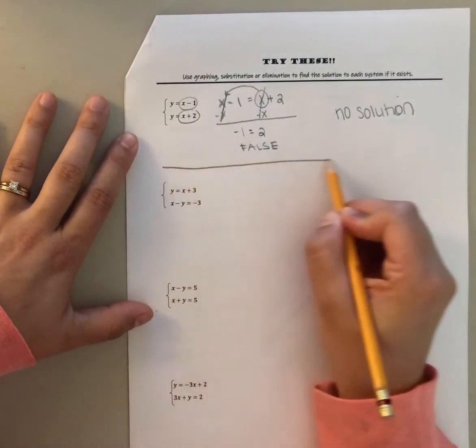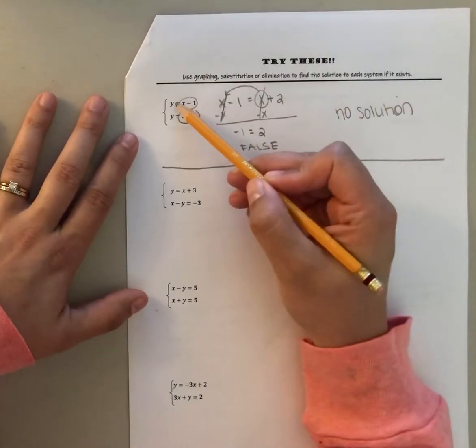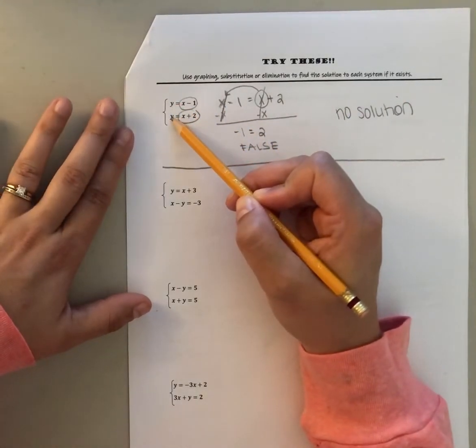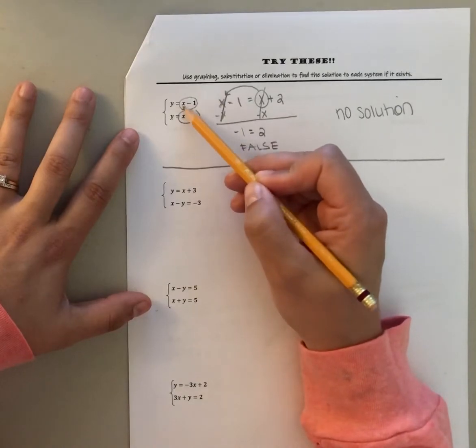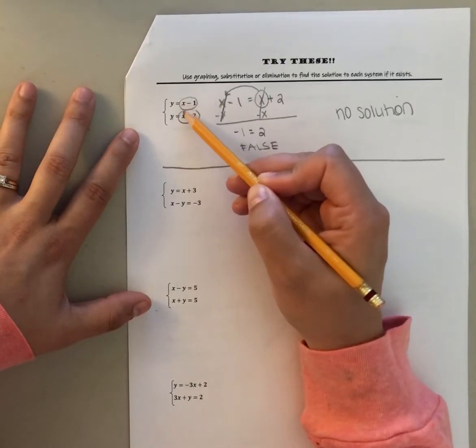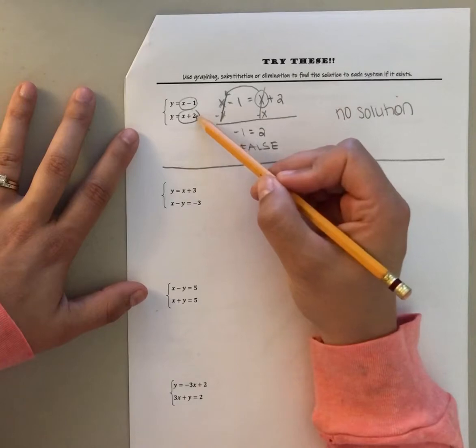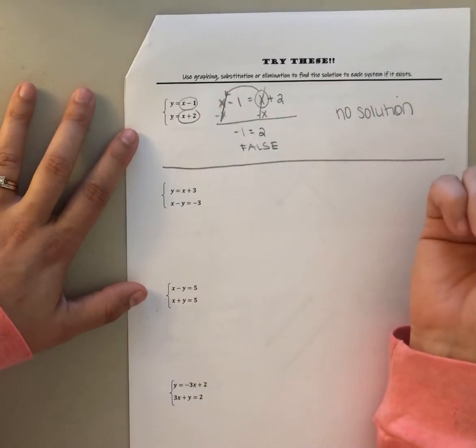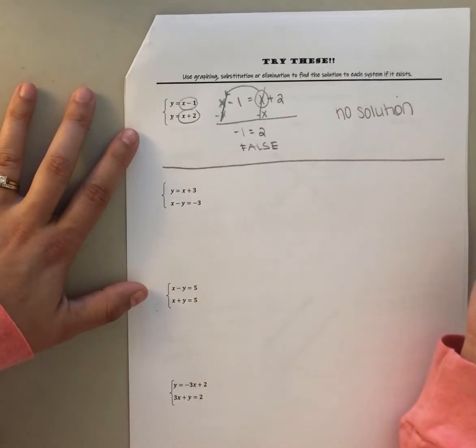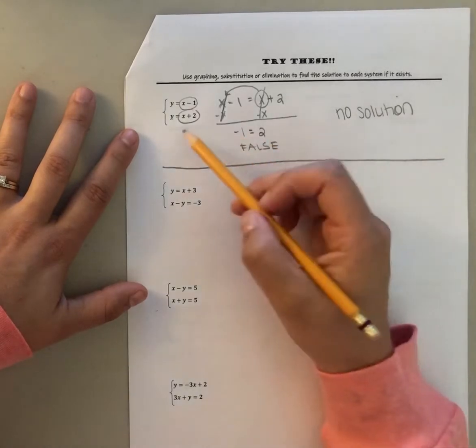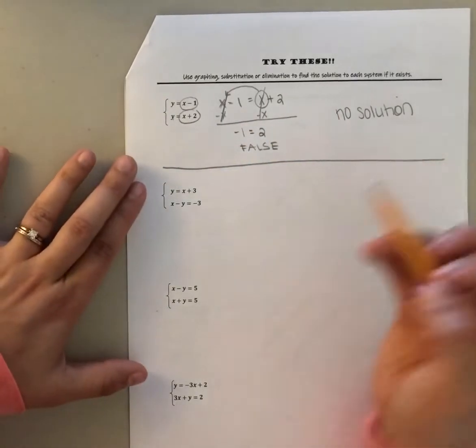One thing I noticed right away before we even started that problem, they both were solved for y, which means they're in slope-intercept form. I noticed their slopes were exactly the same. They both have a slope of 1, and they have different intercepts, which means they're not the same line, but because they have the same slope, they were parallel. So I knew there was going to be no solution right from the start.